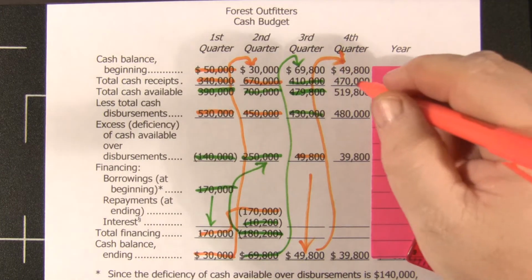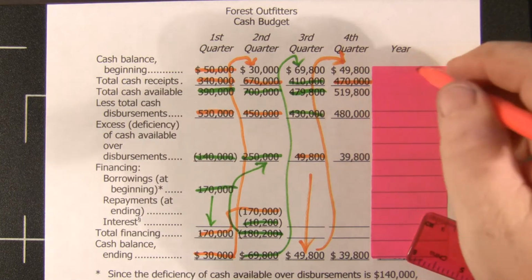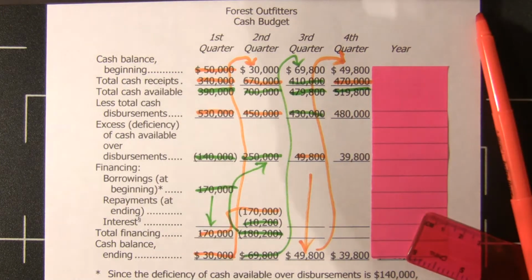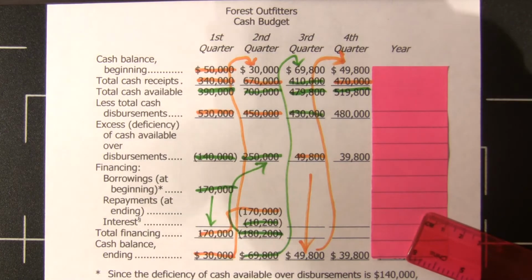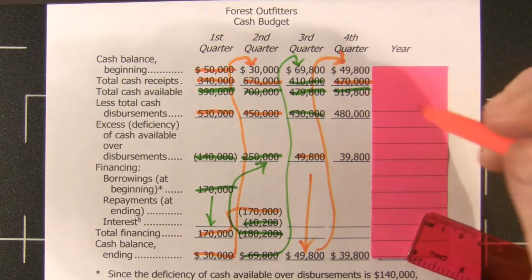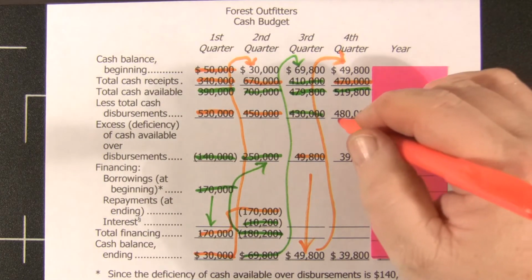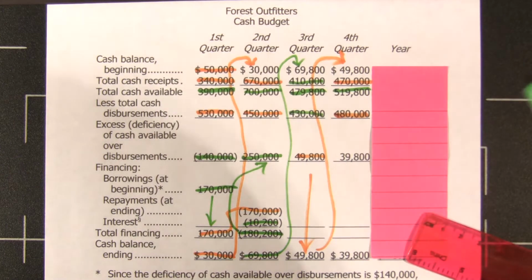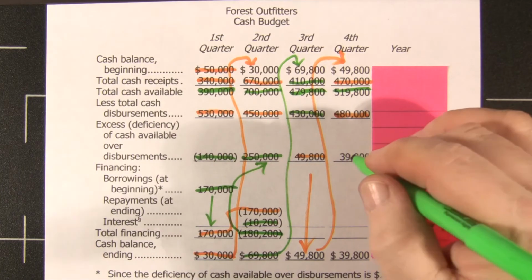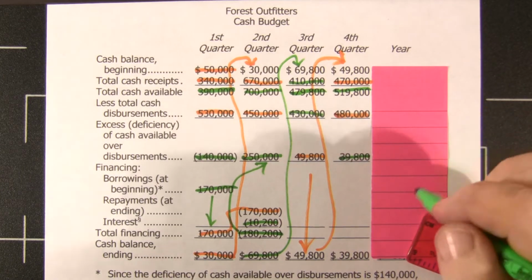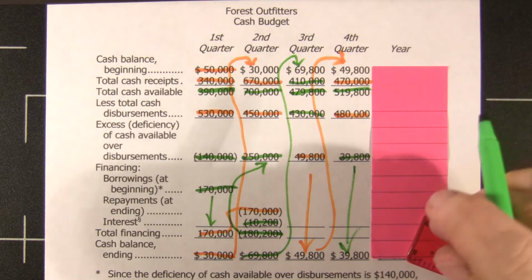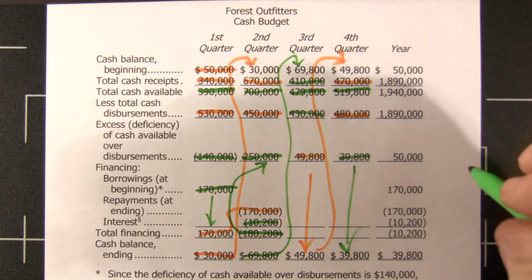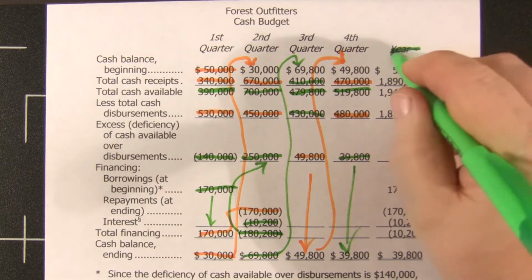And again, they tell us that we're going to have $470,000 in cash receipts. We add those, so our total cash available will be $519,800. We're given that we'll need $480,000. So the total amount of cash we'll have after we pay the bills is $39,800, and that's what we'll start the following year with.